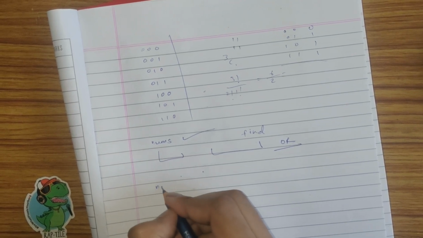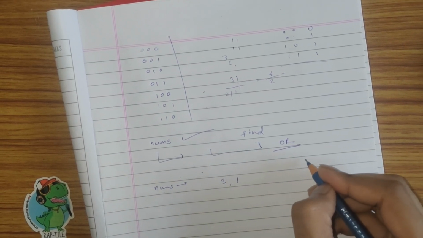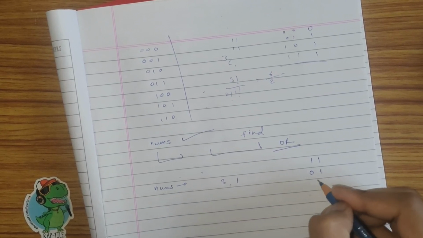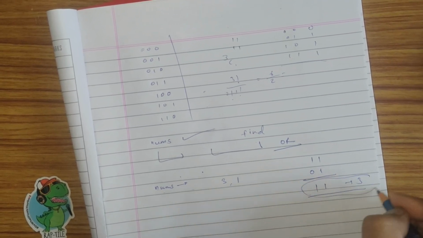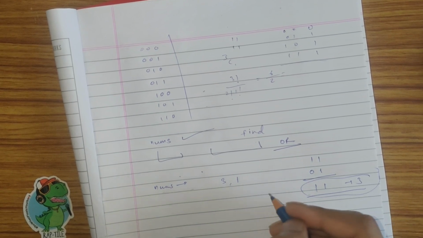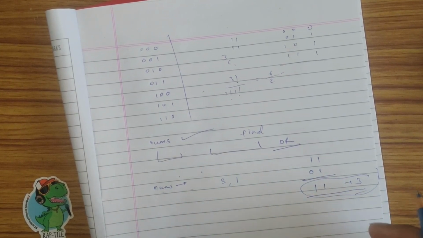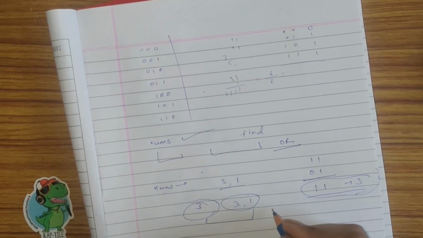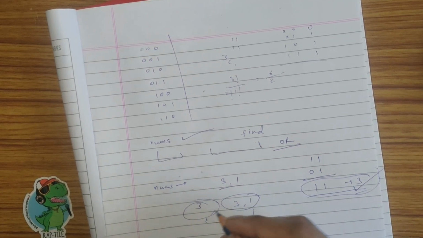If I consider the first example, 3 comma 1, bitwise 3 will be 1 1 and 1 will be 0 1, and their OR value will give you 3. So the maximum OR here is 3 only, and the subsets that give 3 are {3} and {3, 1}. So here we have only two subsets having the maximum OR value, which is 3.